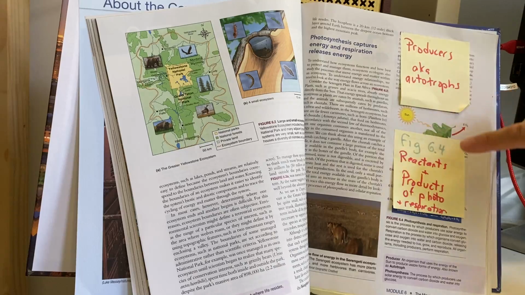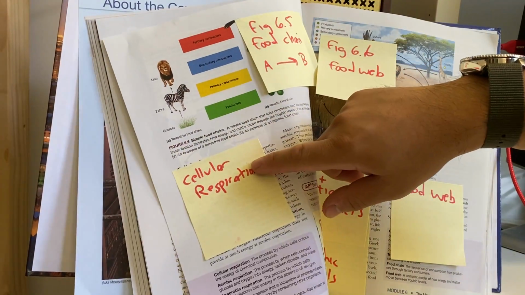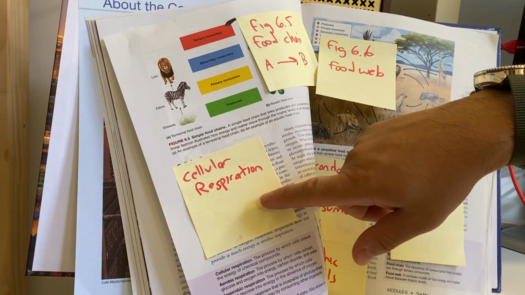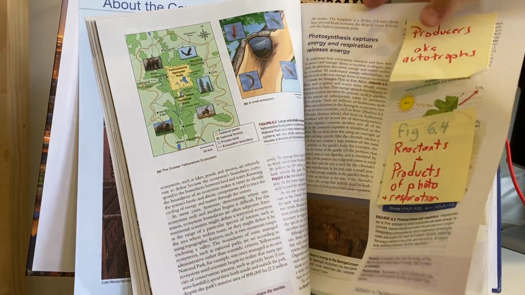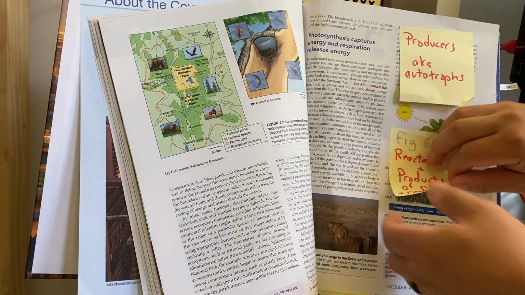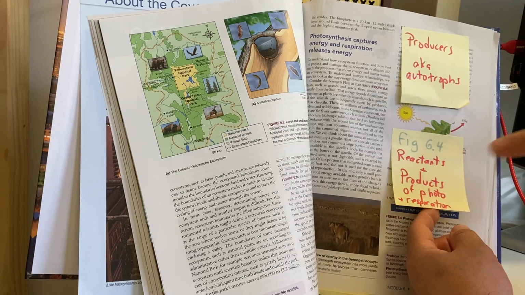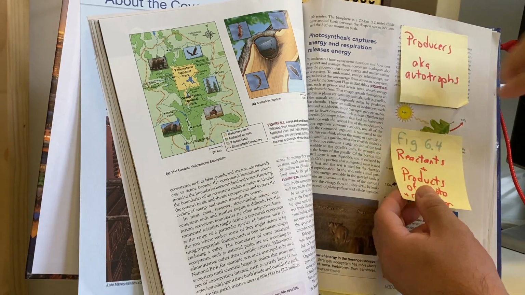Okay. The next terms are cellular respiration. Okay, so what organisms use that to release energy on the next page. And finally, we really want to look at figure 7.6. So we want to know what are the reactants and products of both photosynthesis and cellular respiration.